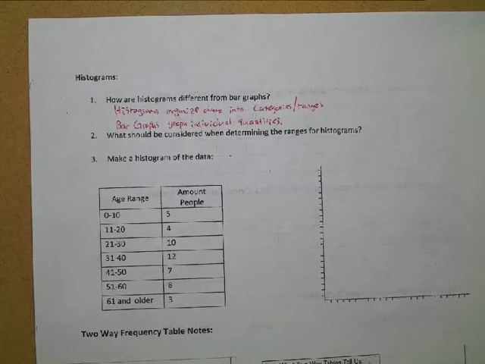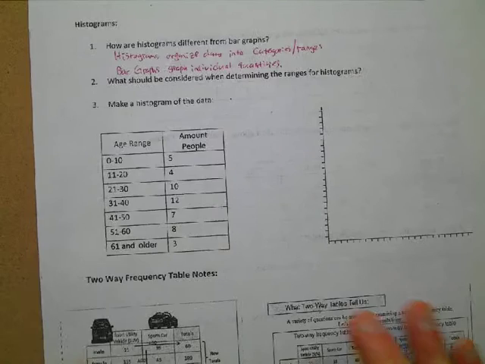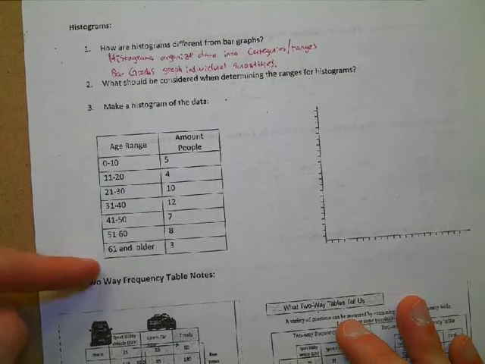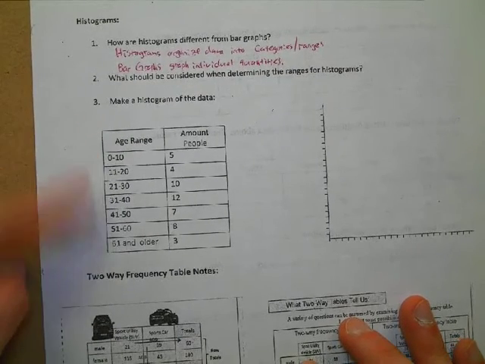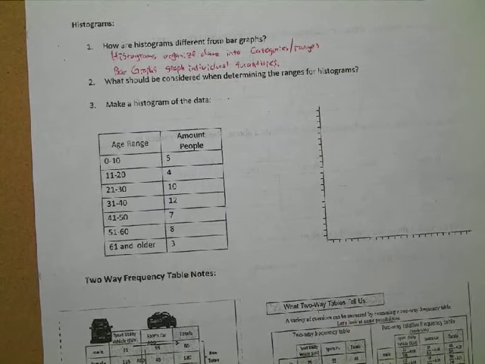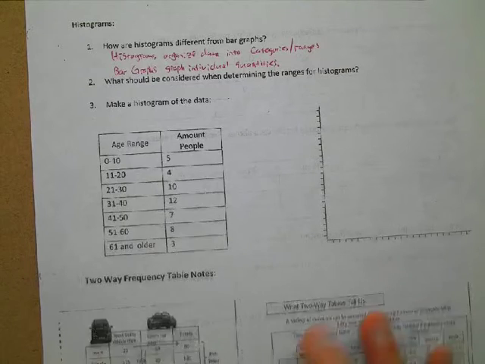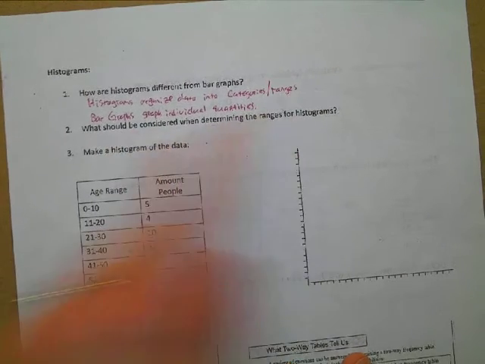So, what should be considered when determining the ranges for histograms? So that's just it, right? There's no rule for how big your range is for a histogram. You can make your ranges as wide as you want. So for example here, we could have made one gigantic range from 0 to 100, or 0 to 500, and so we'd have just one giant bar with all of our data points in it. But of course, you don't want just one giant bar because then we're not comparing it to anything here. So how can we consider the ranges for our histograms?